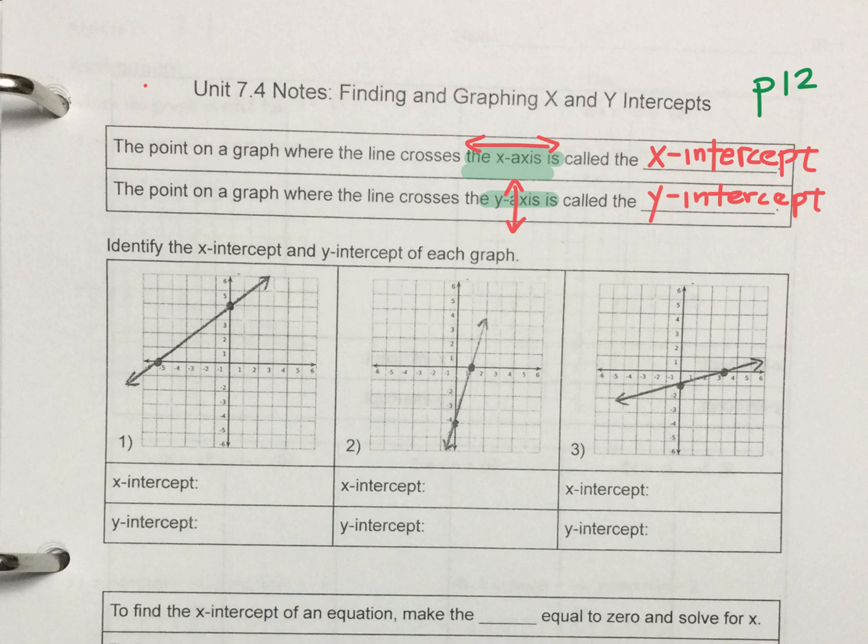So all we're going to do is look at these graphs and see where the line is crossing each line. So x-intercept, it's the side-to-side line. I'm going to look at it. There's a dot right here. That point is at -5, 0. So that is my x-intercept. My y-intercept, the up and down line, the dot is right there. So my y-intercept is 0, 4.